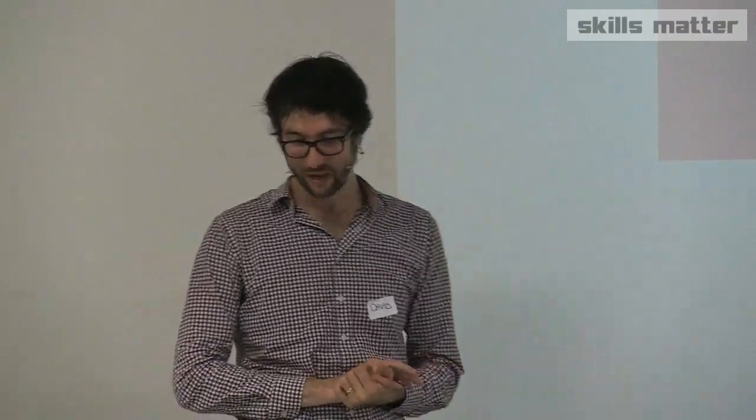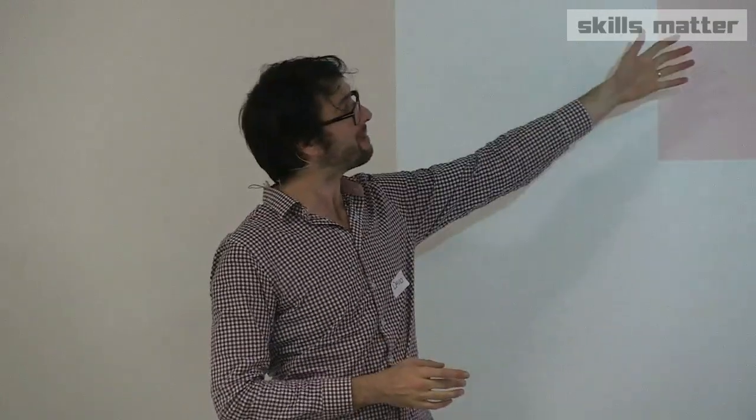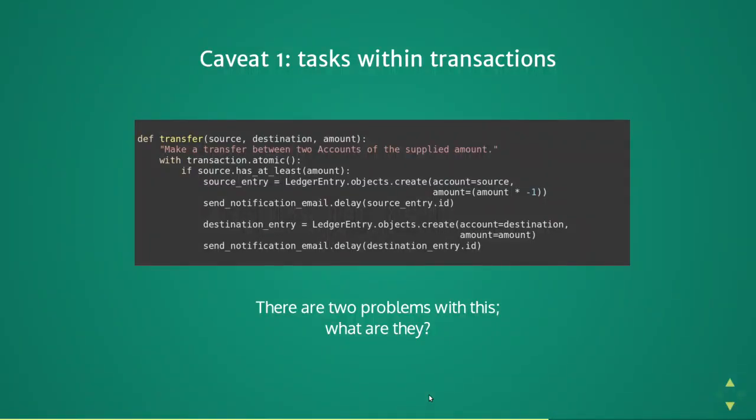Four caveats. Caveat number one. I have been stung by all of these, and they're horrible. The first one is a task within a transaction. Let's imagine that we want to send a notification email, and we've got a Celery task here. So we create the ledger entry, and then we send the Celery notification email. Can anyone tell me what the problem is with this? In fact, there are two problems. It's not immediately obvious. Jerry knows because we did it together.